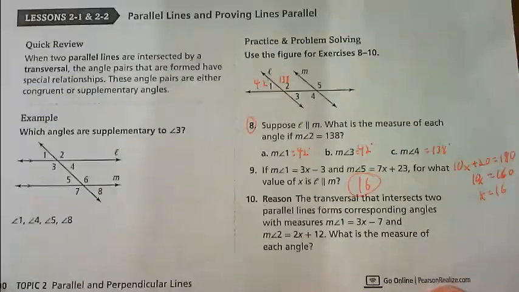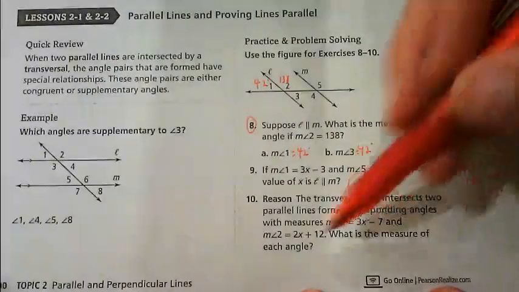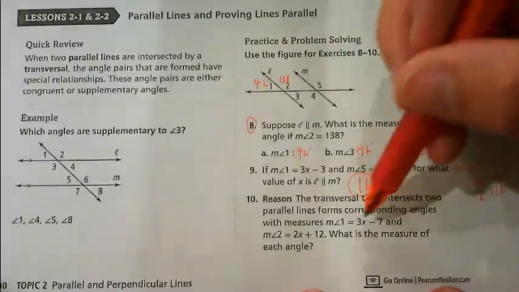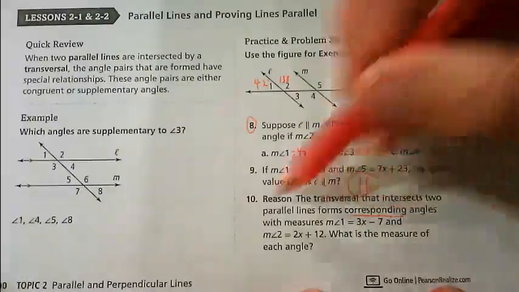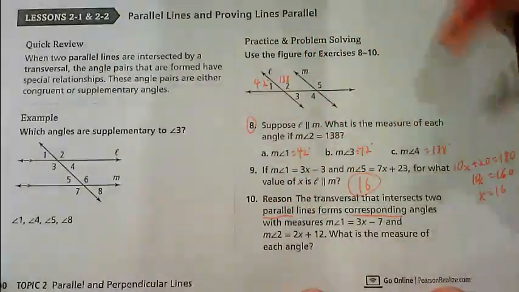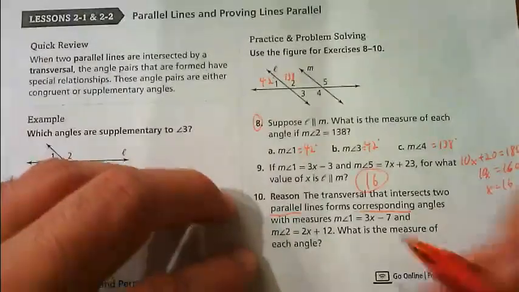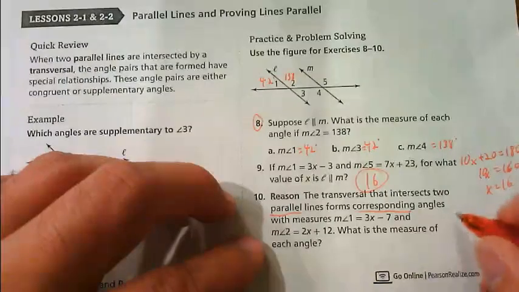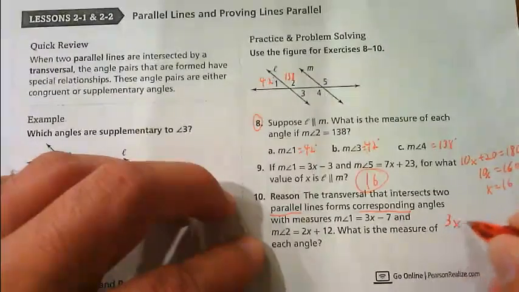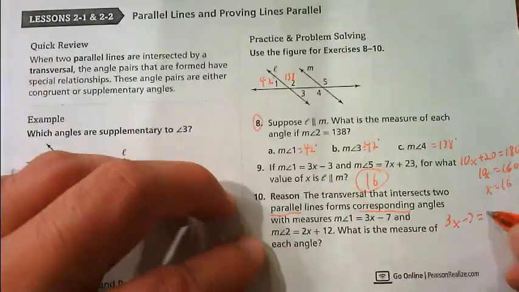Number 10. The transversal that intersects two parallel lines forms corresponding angles with measures of, and they give us two equations. Since they told us that we have corresponding angles and parallel lines, and corresponding angles when you have parallel lines are congruent, we're going to set these two equations equal to one another. 3x minus 7 equals 2x plus 12.